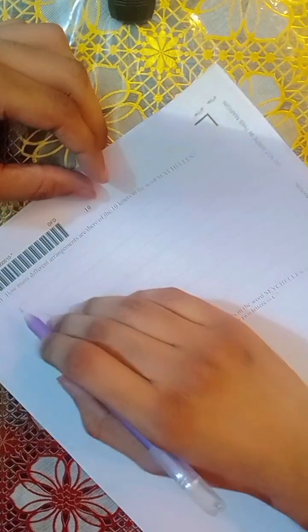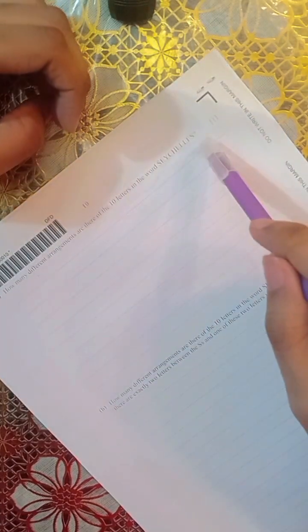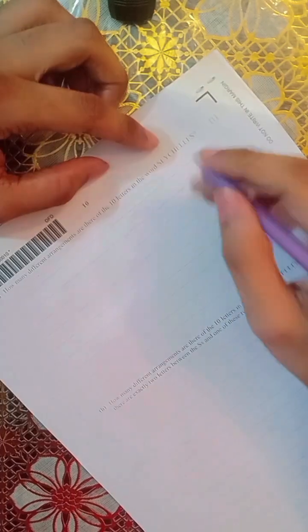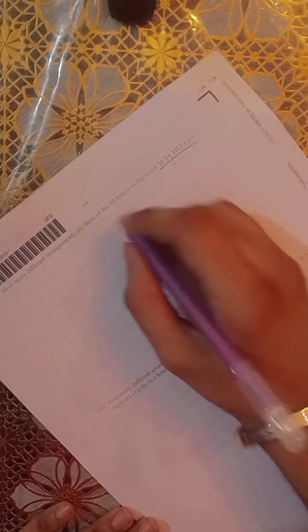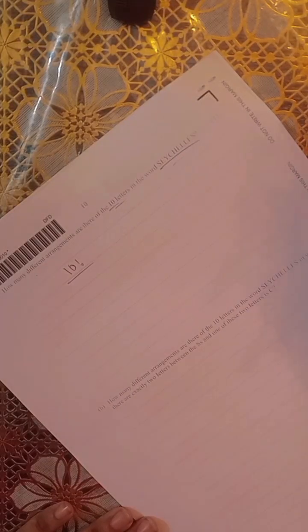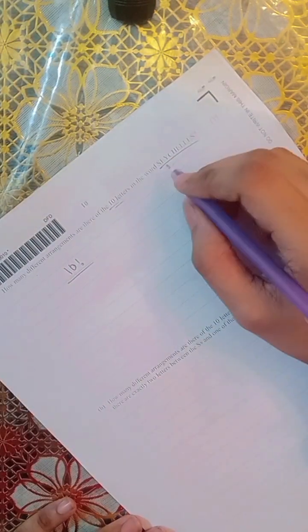Okay, so how many different arrangements are there of the 10 letters in a word? I don't even know what the hell this is. Anyways, so there are 10 letters, so 10 possibilities. So easily 10 factorial. But you cannot include the repeated letters. So how many repeated alphabets are there?